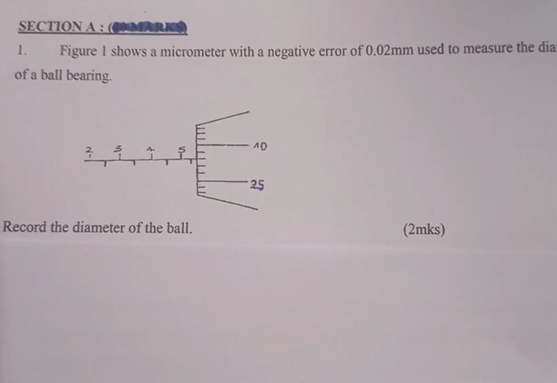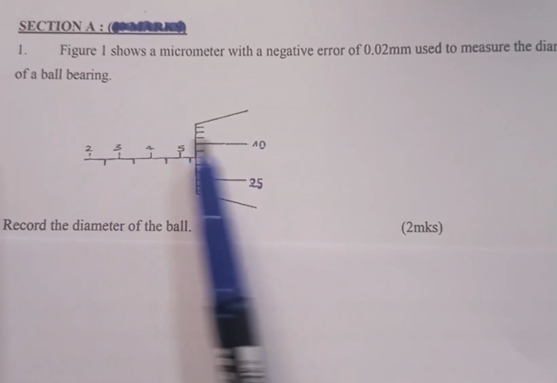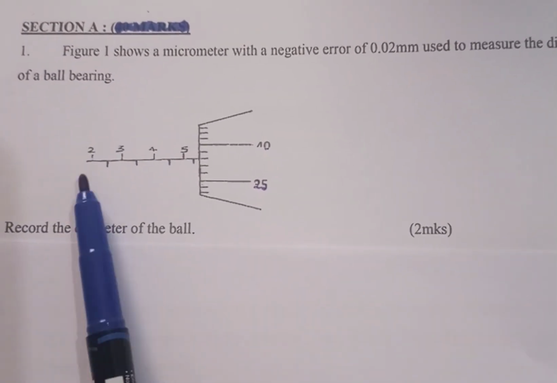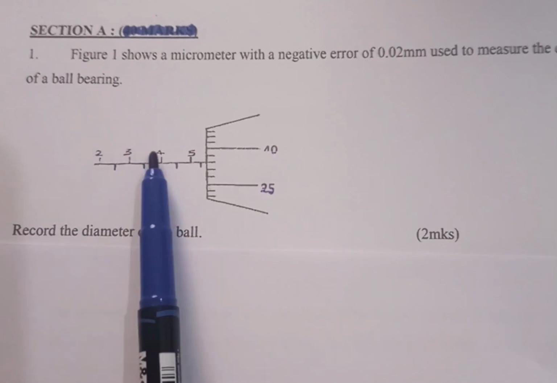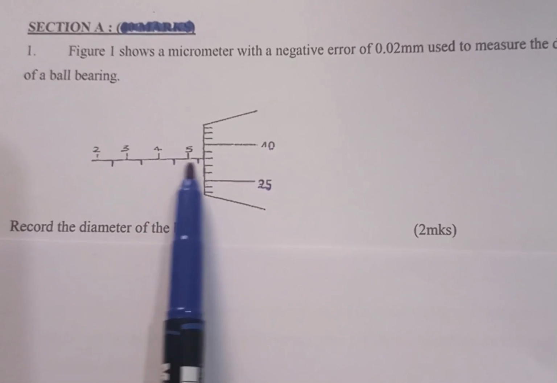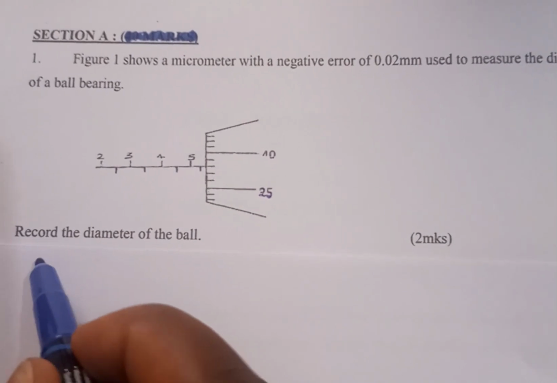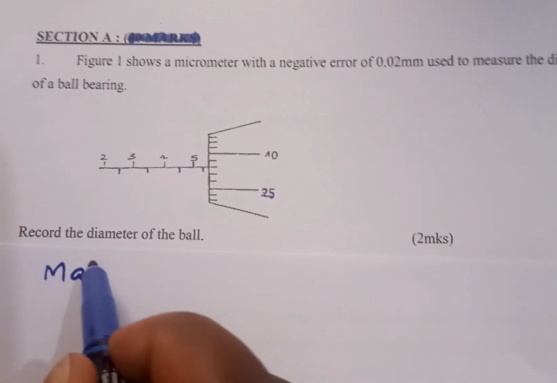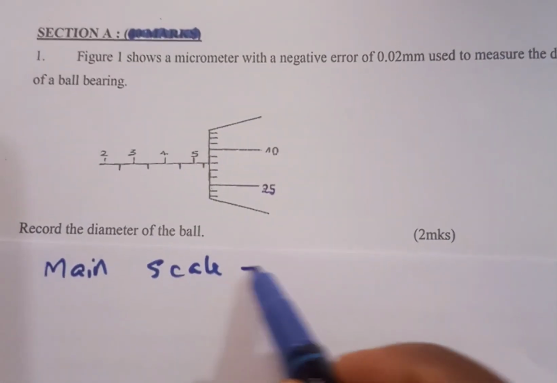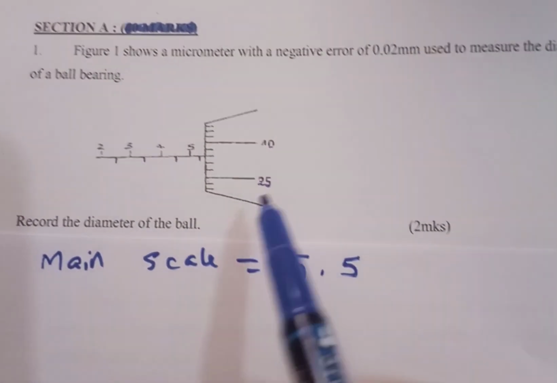So one thing, we are going to note the divisions of the given scale. So we have the main scale, the slip scale and the thimble scale. In the slip scale we have a division showing 2.5 to 3.5 and so on. So here in the main scale, that division is 5.5 because we have a lower division on the lower end.